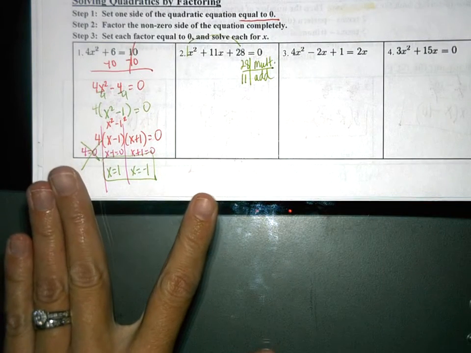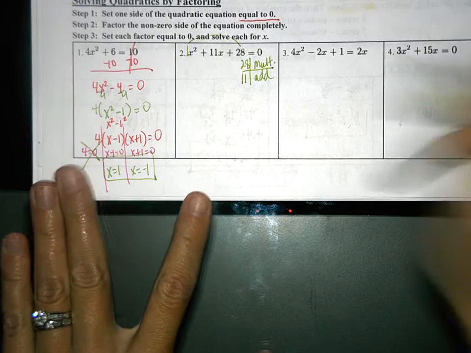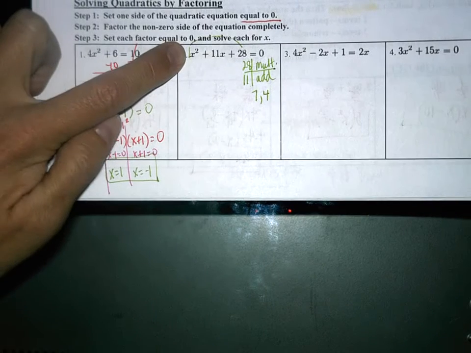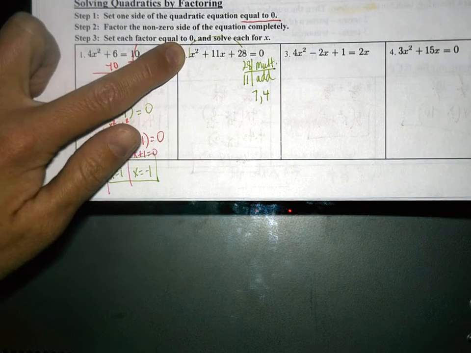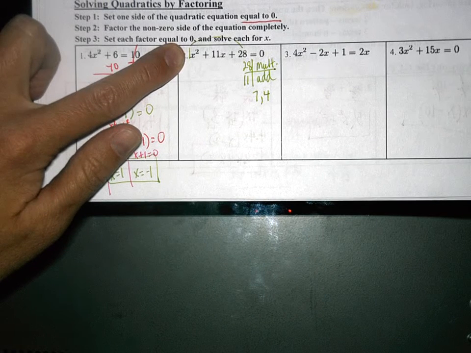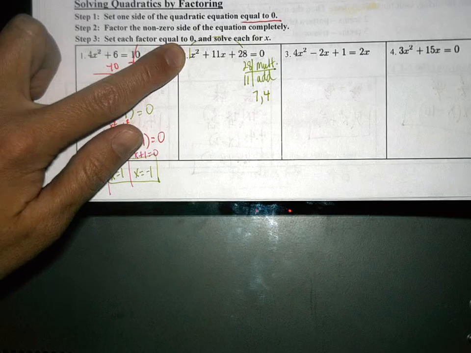So what 2 numbers will work for me here? Perfect. 7 and 4 is correct. Now, do you notice how there is a 1 in front? So this is where we can use the shortcut if we want. Do we want to use the shortcut? Some say no, some say yes. So on this first one, I won't use the shortcut. Later on today, I might.